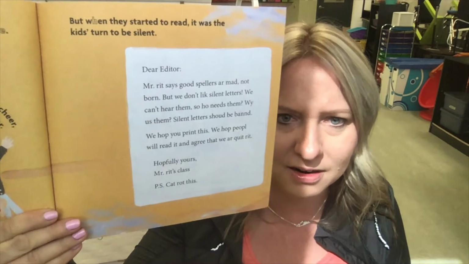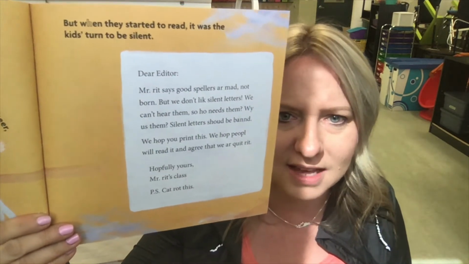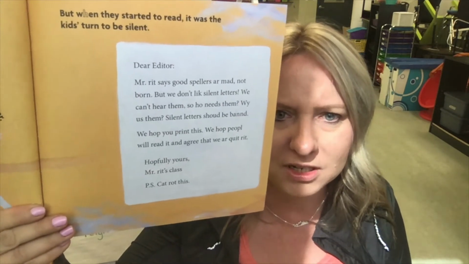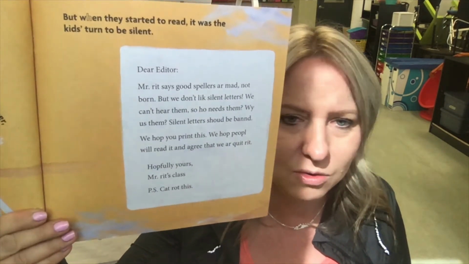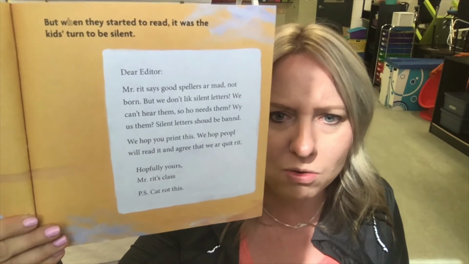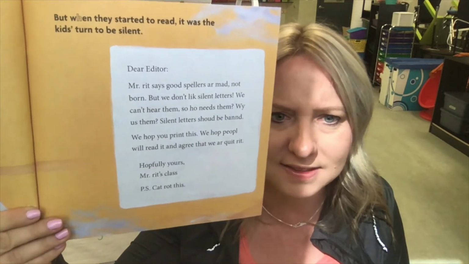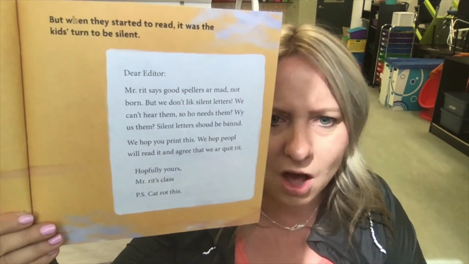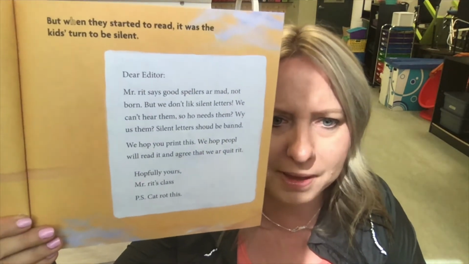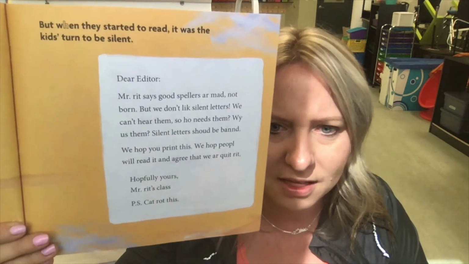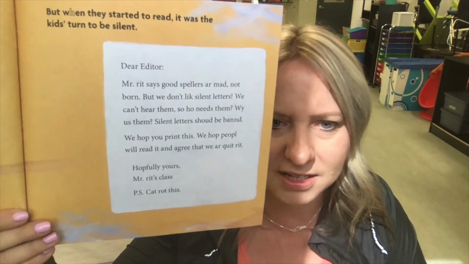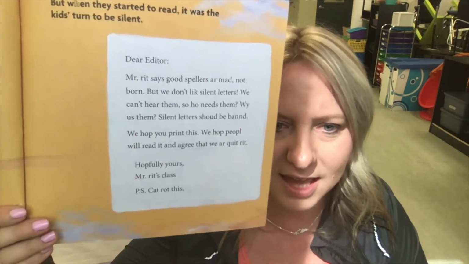Dear editor, Mr. Wright says good spellers are made, not born. But we don't like silent letters. We can't hear them, so who needs them? Why use them? Silent letters should be banned. We hope you print this. We hope people will read it and agree that we are quite right. Hopefully yours, Mr. Wright's class. P.S. Cat wrote this. Uh-oh.